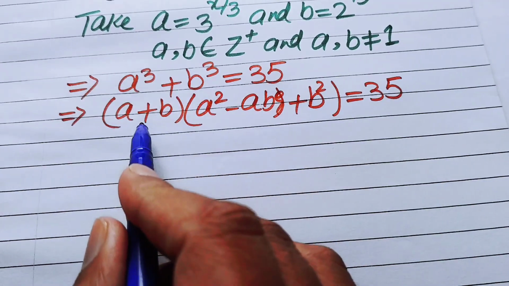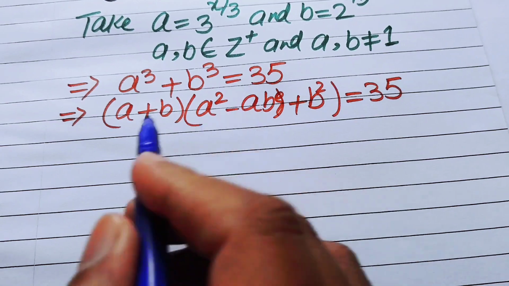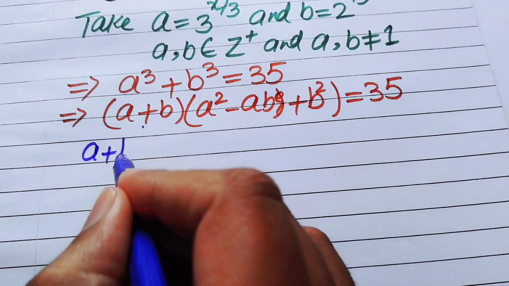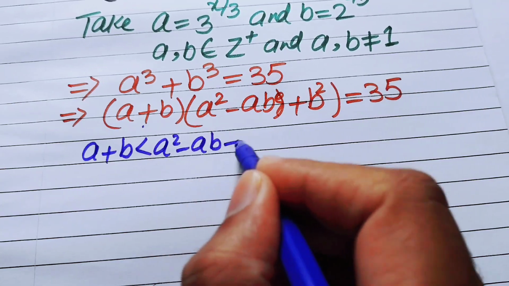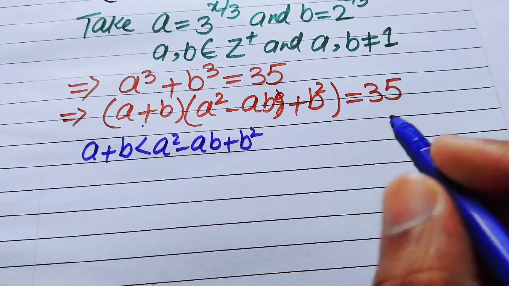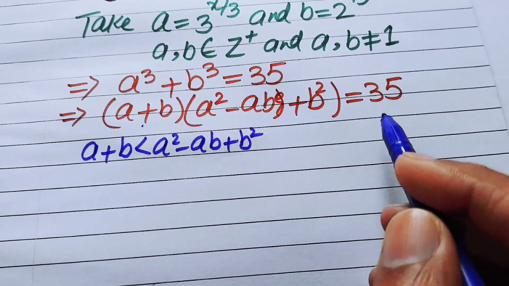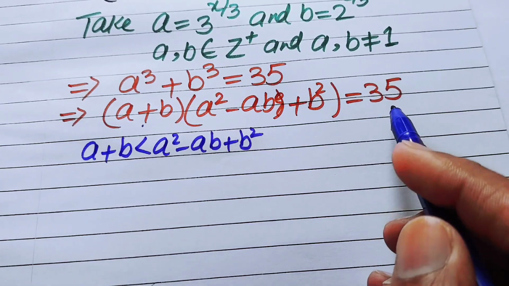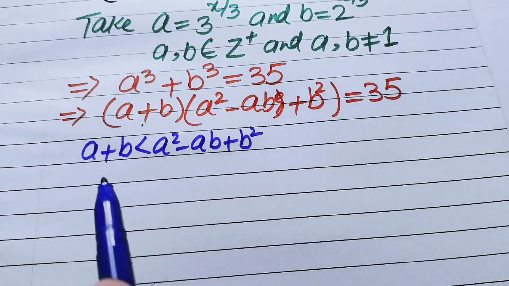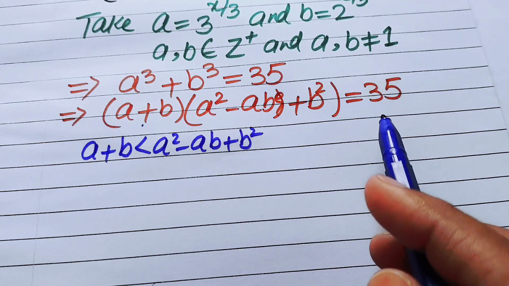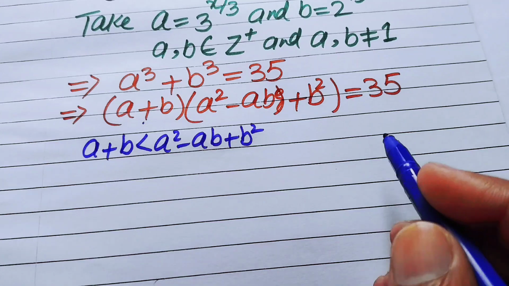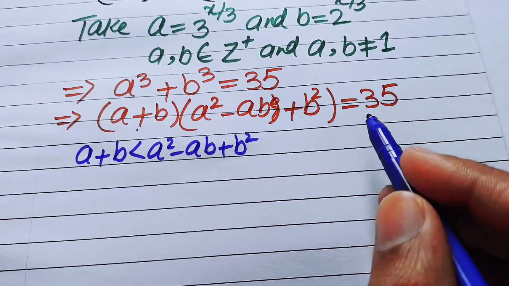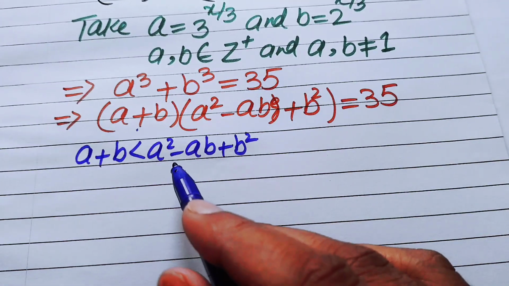Now if we make the relation of a plus b and this term, you will see that a plus b is less than a squared minus ab plus b squared. Now we find the factors of 35 which satisfy this relation, which means that one factor of 35 is less than the other factor. Here we have only two factorizations which satisfy this relation.